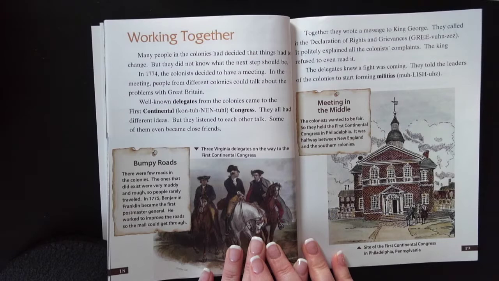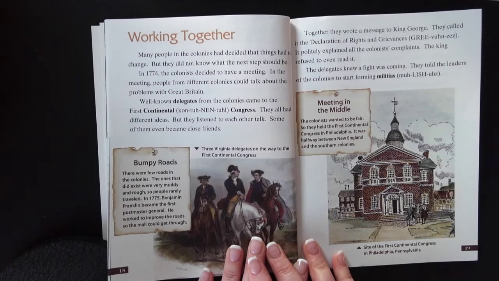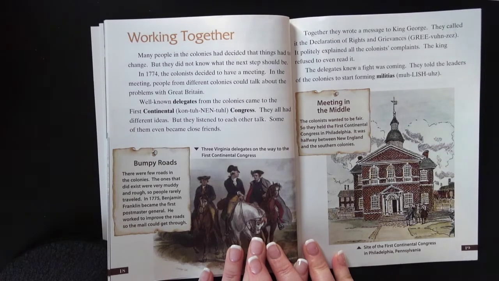Well-known delegates from the colonies came to the First Continental Congress. So that's a very special meeting, boys and girls. And I want you to think about what they could possibly be talking about. They all had different ideas, but they listened to each other talk. Some of them even became close friends.